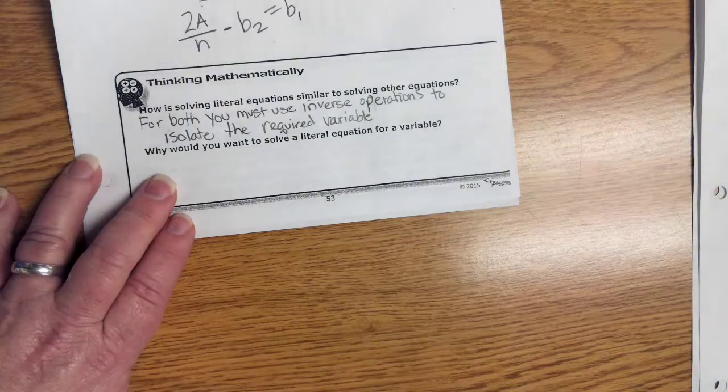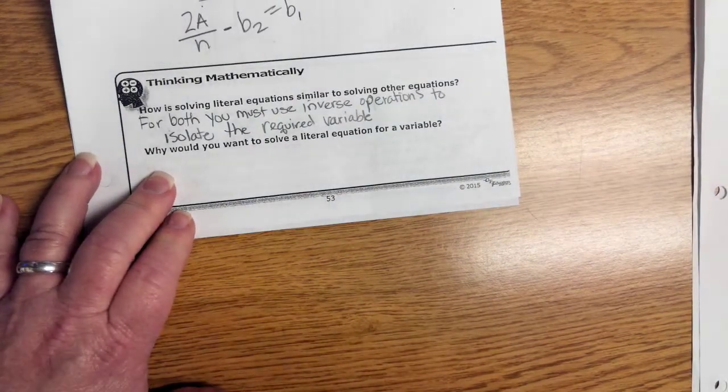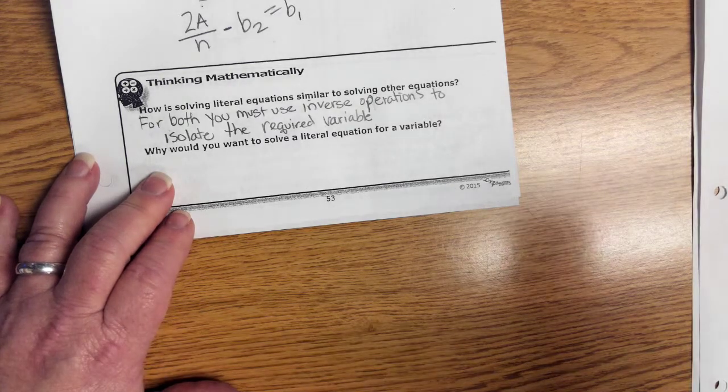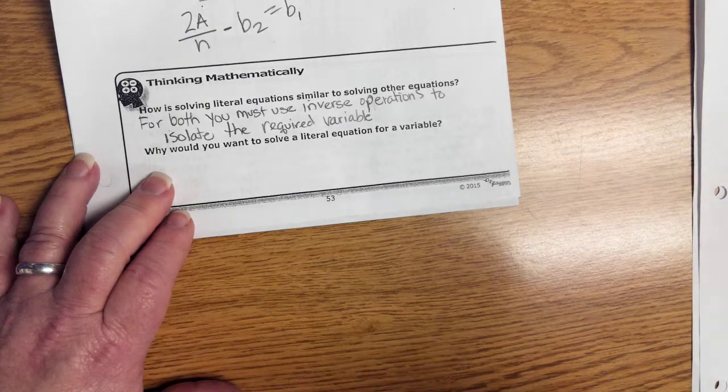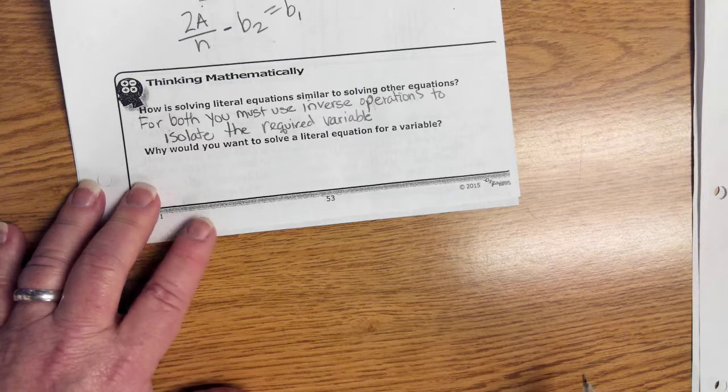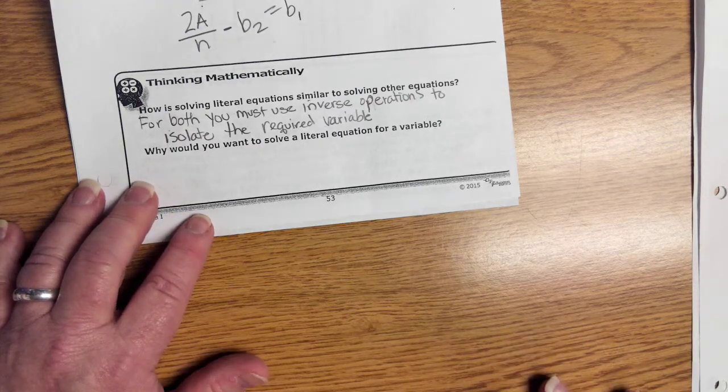And the thing you've got to get past is this is just like if you had a bunch of numbers, and these are variables. You just deal with them the same way you would if you had x's and 5x plus 4y. It's just you're not used to seeing B1, B2, okay, and all that. All right? Why would you want to solve a literal equation for a variable?